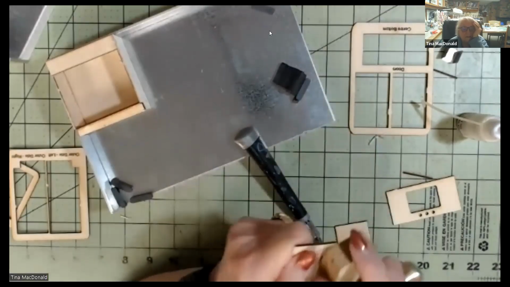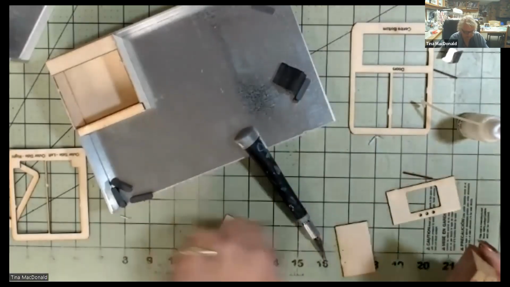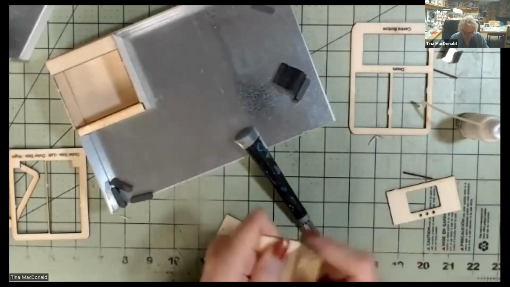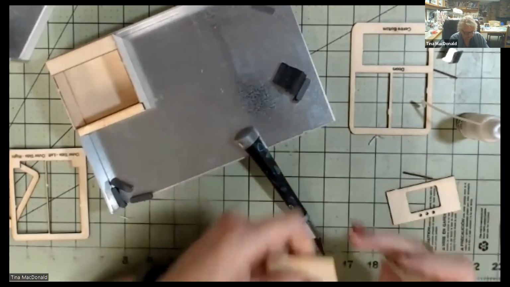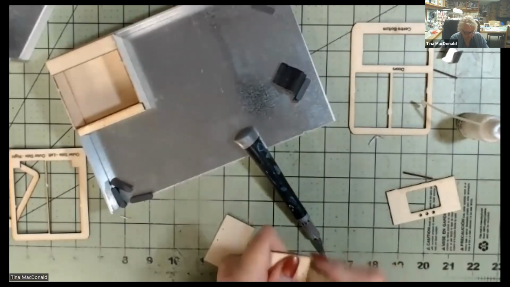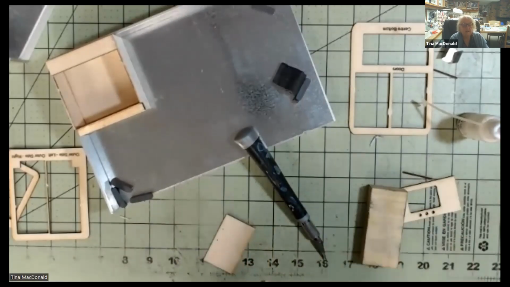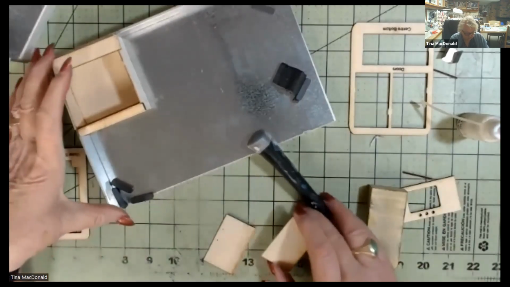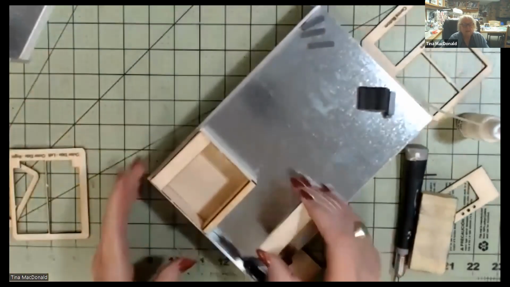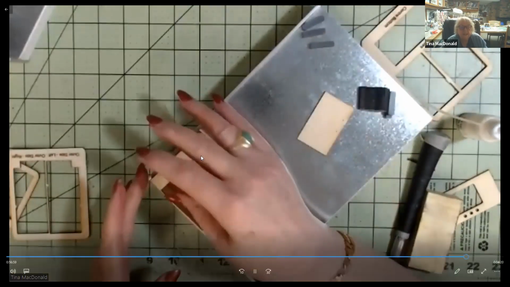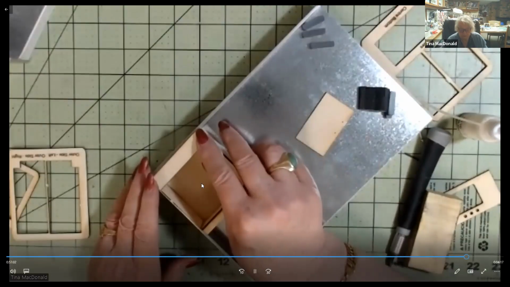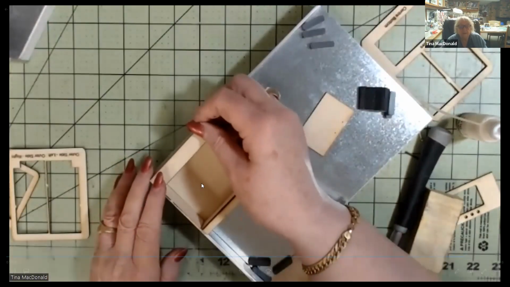Okay, now it's not wanting to stick properly.